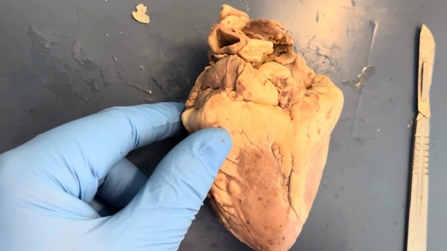At the very top of the heart, the opening would be the superior vena cava, and this large vein carries deoxygenated blood from the systemic system to the right atrium of the heart. The inferior vena cava, which would be at the bottom, carries the blood from the lower half of the body, while the superior vena cava carries the blood from the upper systemic of the body.